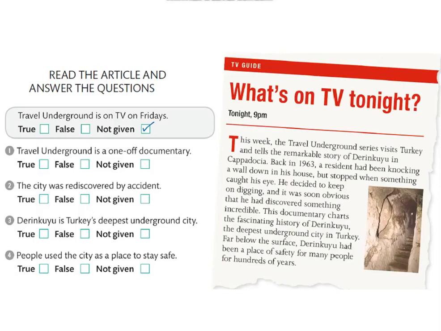Back in 1863, a resident had been knocking a wall down in his house, but stopped when something caught his eye. He decided to keep on digging, and it was soon obvious that he had discovered something incredible. This documentary charts the fascinating history of Derinkuyu, the deepest underground city in Turkey. Far below the surface, Derinkuyu had been a place of safety for many people for hundreds of years.